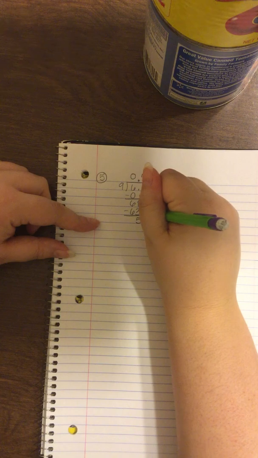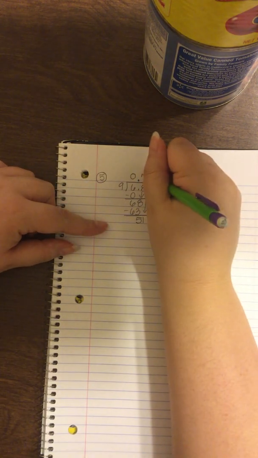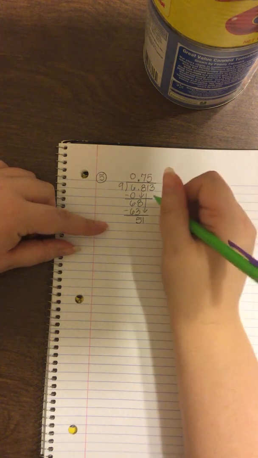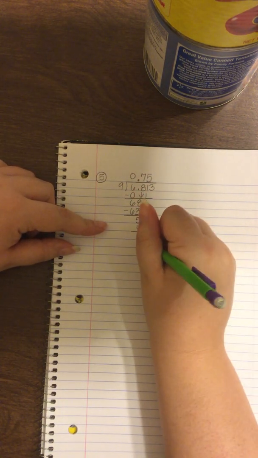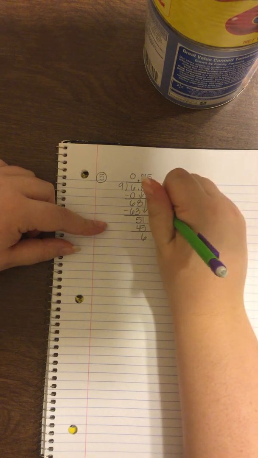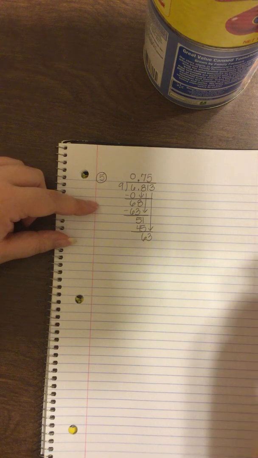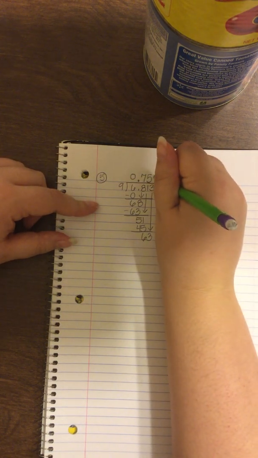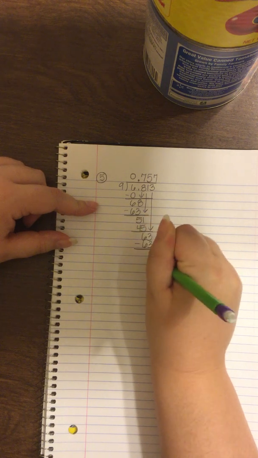Bring down the 1. 9 divides into 51 5 times. 5 times 9 is 45. I subtract, I'm left with 6. I bring down the 3. And 9 divides into 63 7 times. 9 times 7 is 63, and I'm left with 0.